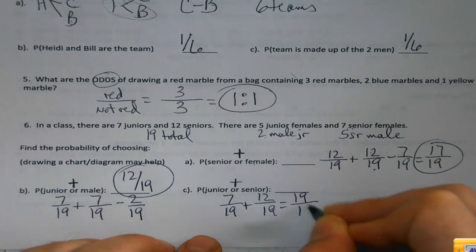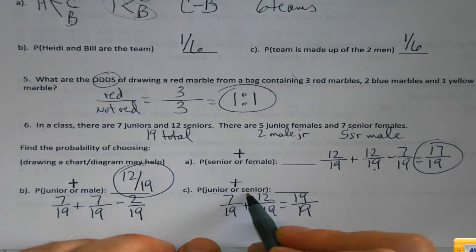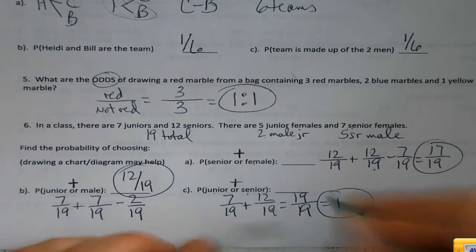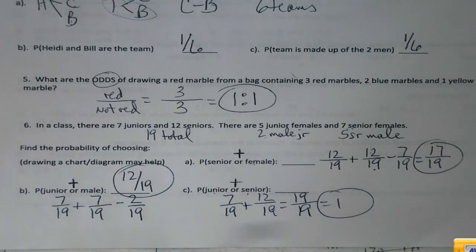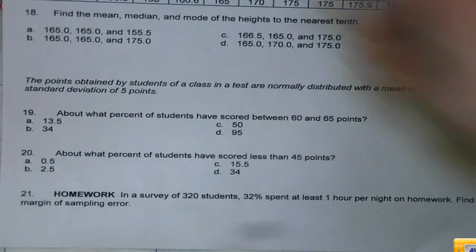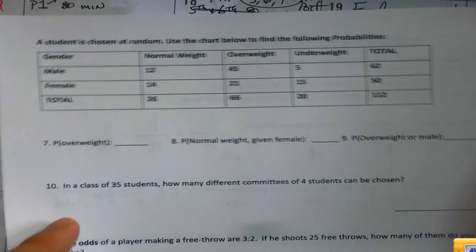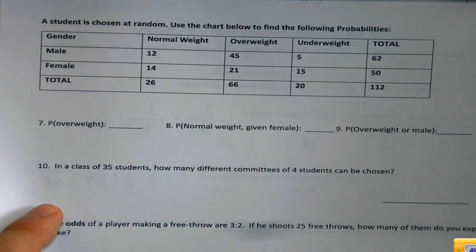And you're like, wait, you didn't subtract something. Well, I don't think you can be a junior and a senior at the same time, so we don't have any overlap. So that one gets us good to go on that one. Okay, so you notice a lot of this stuff, it's nothing that's too bad. It's just kind of playing a little bit. All right.